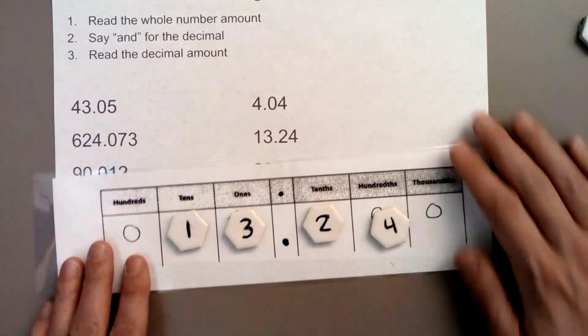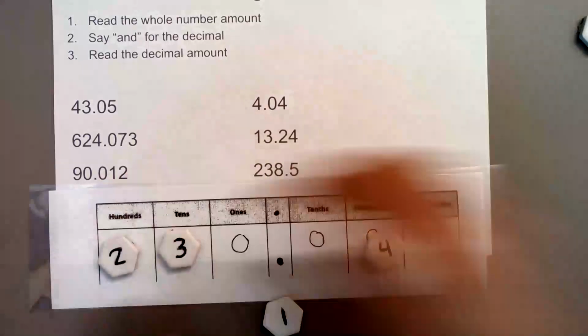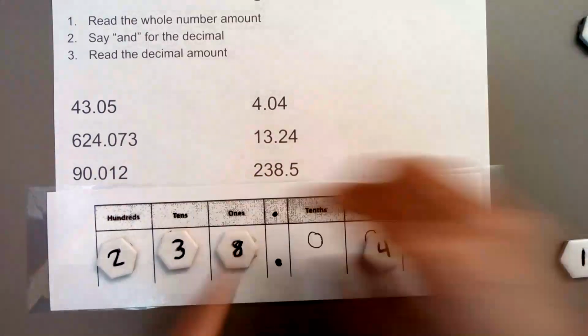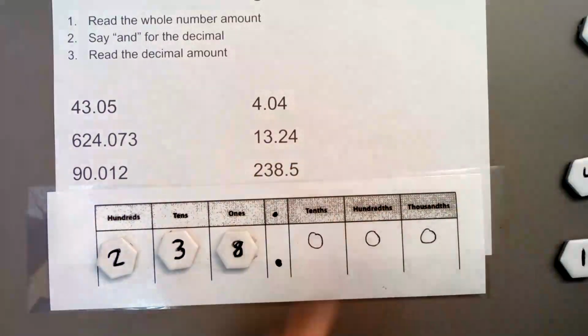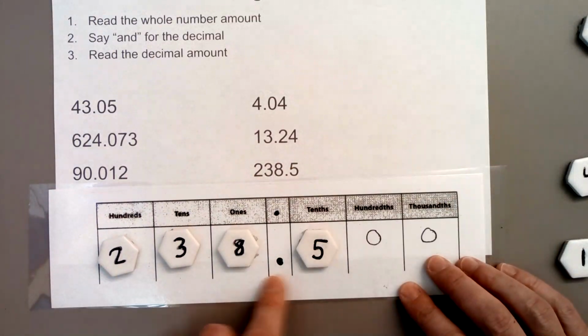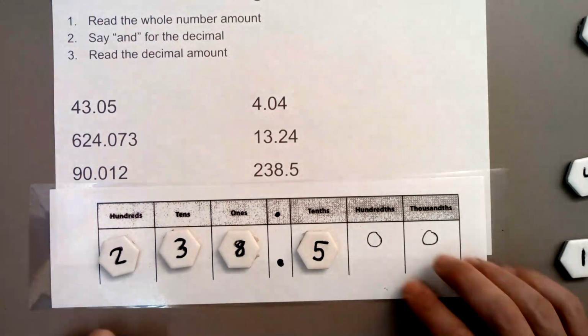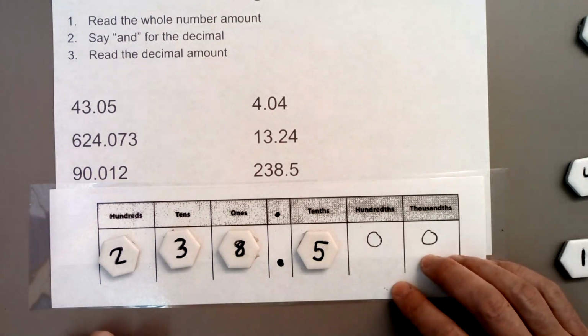And lastly, I have a 2, a 3, and an 8 in the ones place. And that 5 is just to the right of the decimal. That's the tenths place. That would be 238 and 5 tenths. There you go. You've got all you need in order to read decimals correctly.